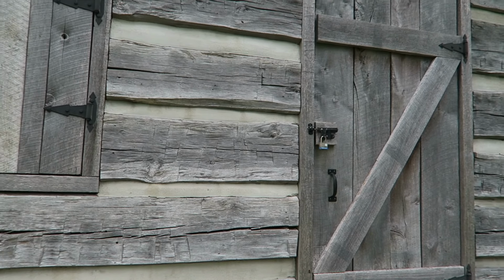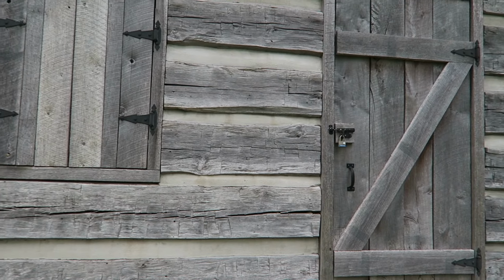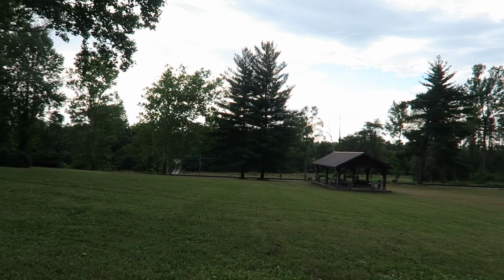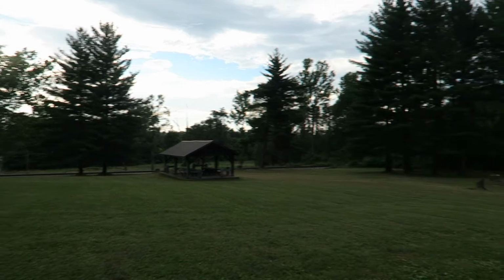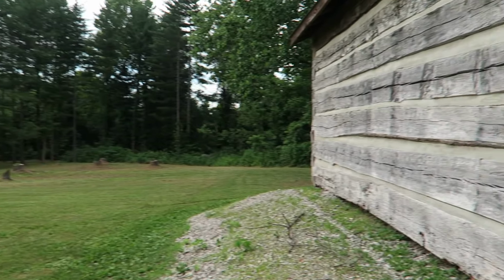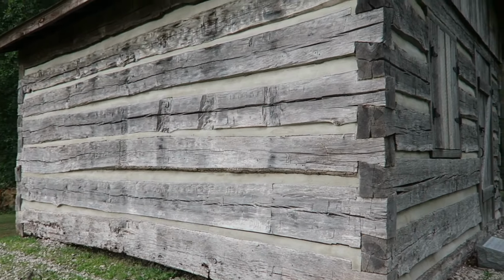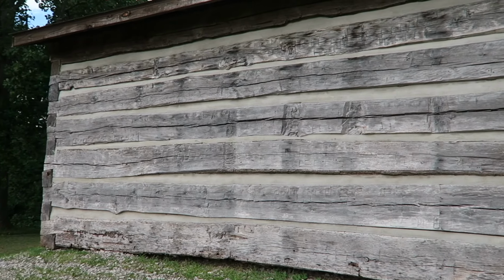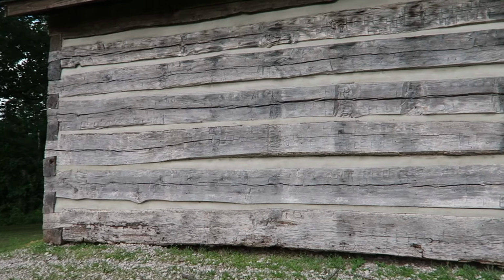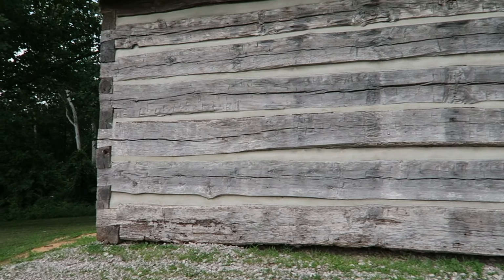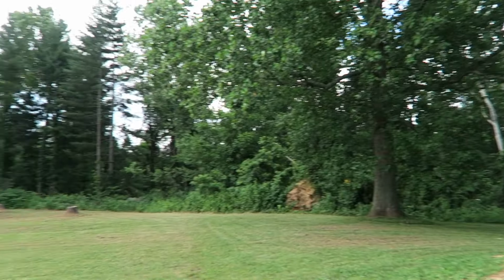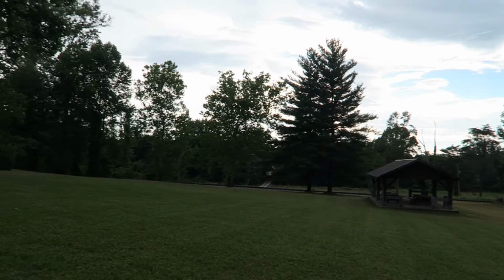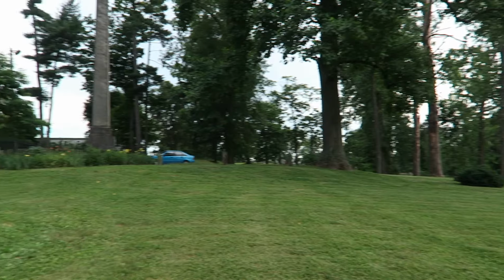And it's sealed up very tightly, although my guess would be that it's actually empty on the inside. But this was the original site of the village, and so buildings similar to that would have been scattered throughout this area.